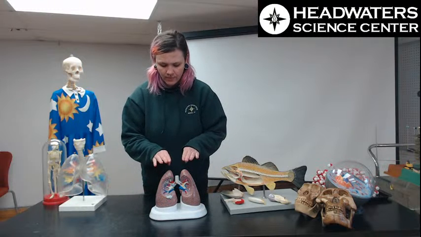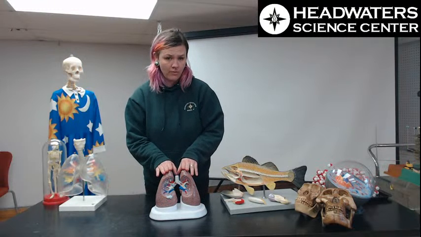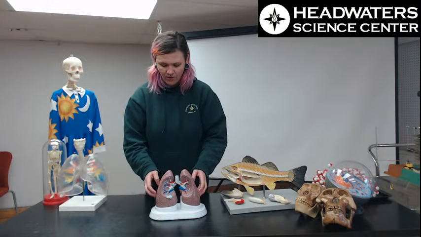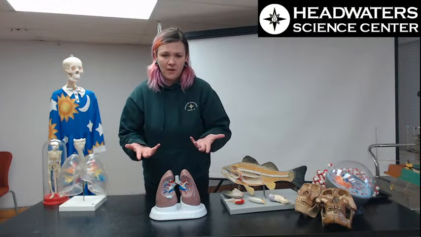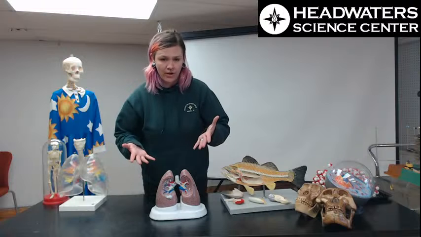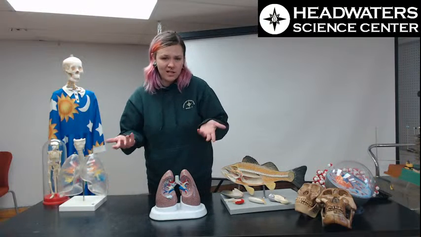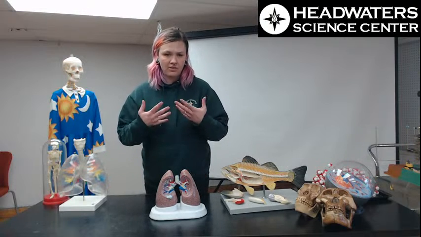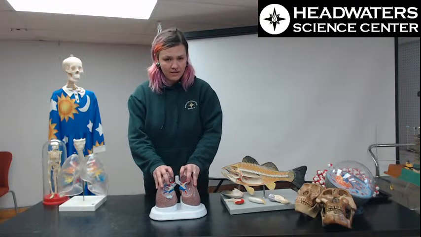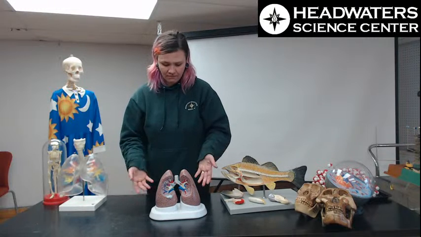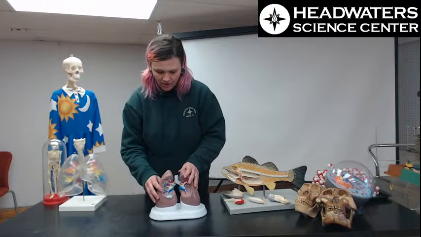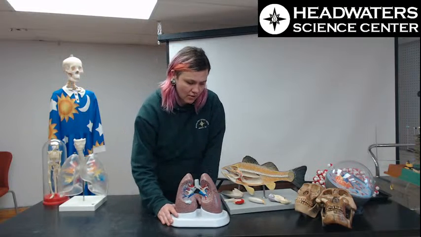Also, it's going to be really hard to find a pair of human lungs, and they're made out of flesh, and so they're not going to last very long. Eventually, just like any old piece of meat, they're going to get yucky, they're going to start to rot and decay. Whereas this is plastic, it'll last basically forever. So that's another good reason to have a model, is they're reusable.